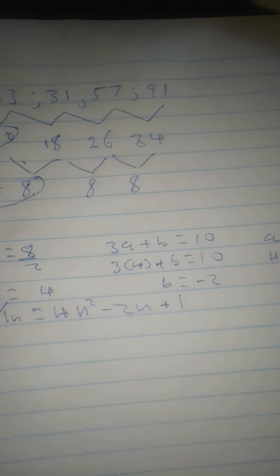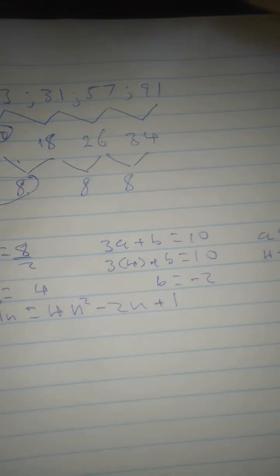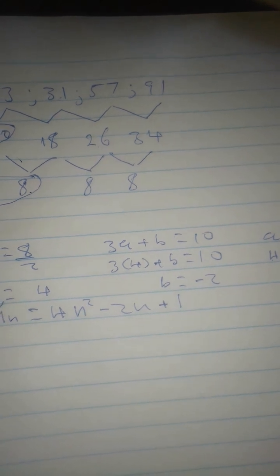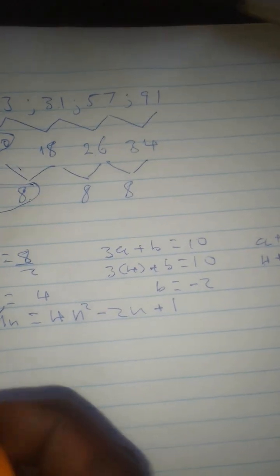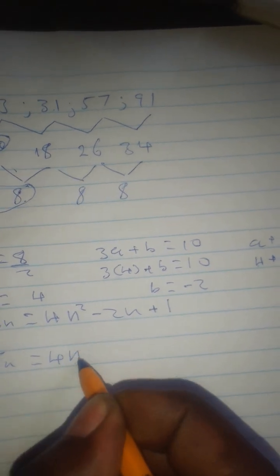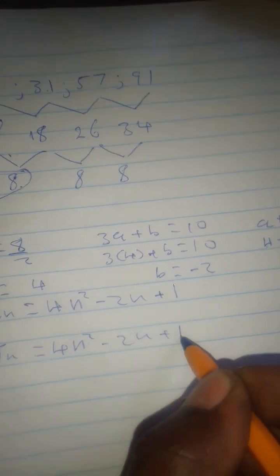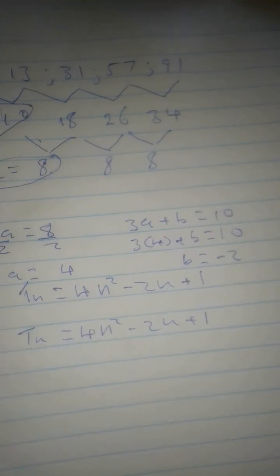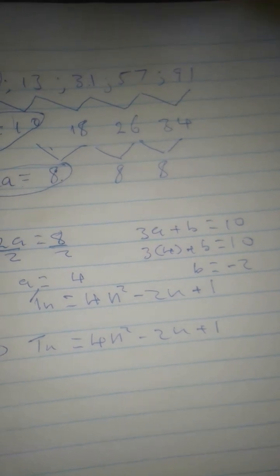This is what we have. Then the first question says, determine the general term for this pattern. Then we are already done. Tn is equal to 4n squared minus 2n plus 1. This is what we have, because we already calculated and found all the values of a, b, and c.